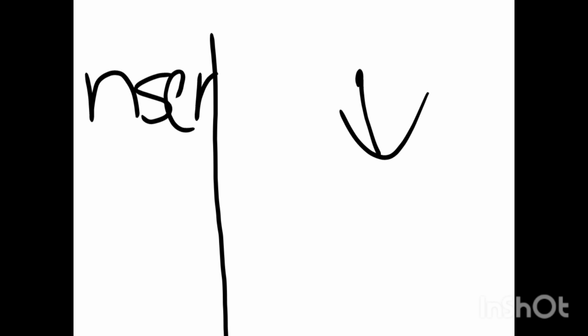So this one is less dense. When light travels through these mediums, let's say this is the ray of light.